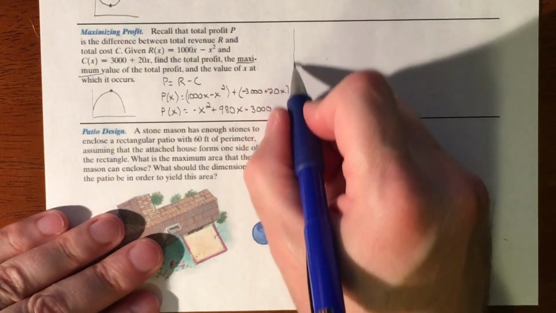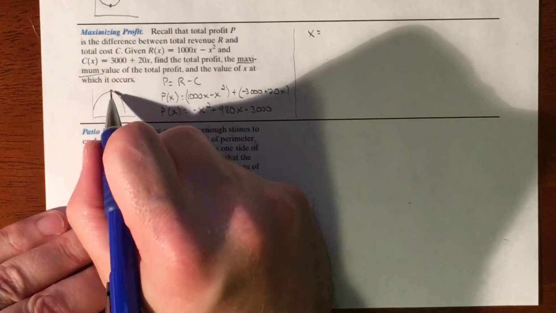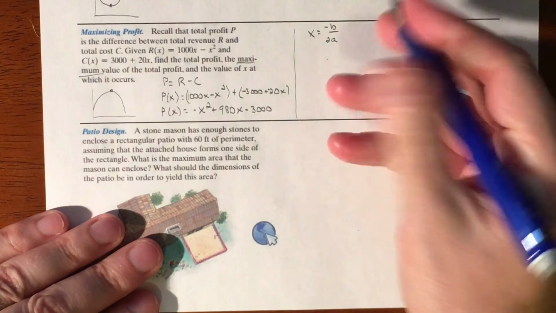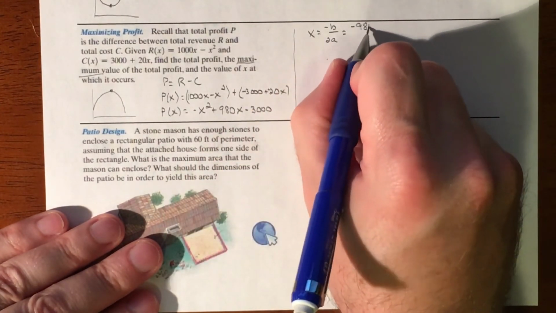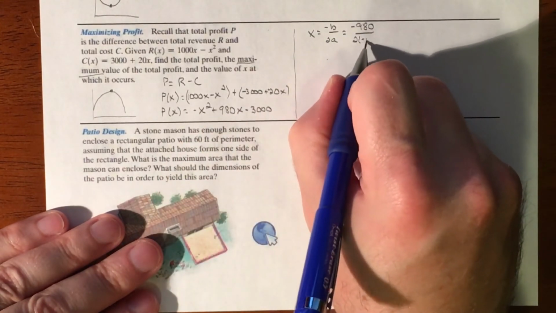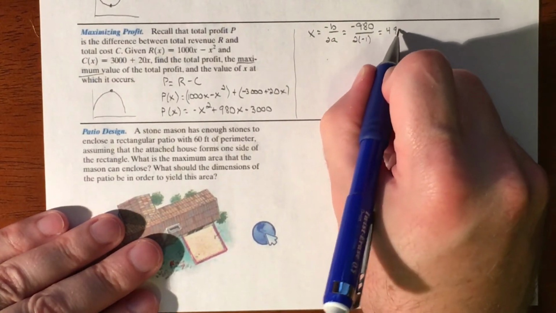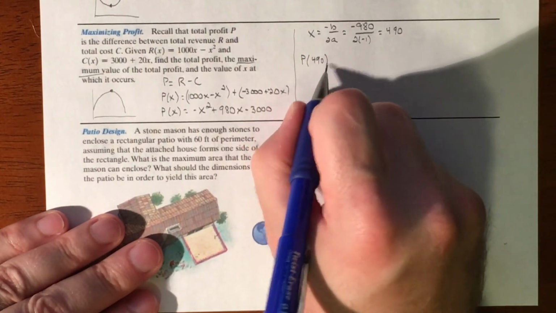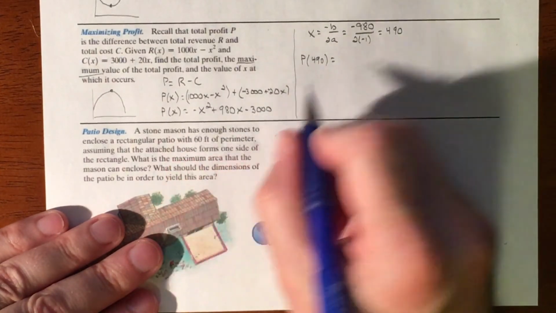We need that because now we're going to find the vertex. We're going to maximize the profit, so this is the spot that we're looking for. It's negative b divided by 2a. If we plug stuff in, our b value is 980, so negative 980 divided by 2 times negative 1. That turns out to be 490.